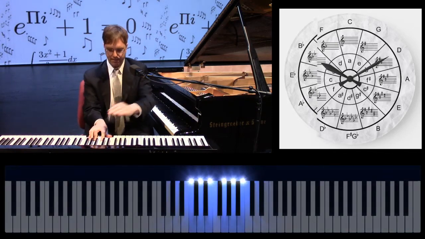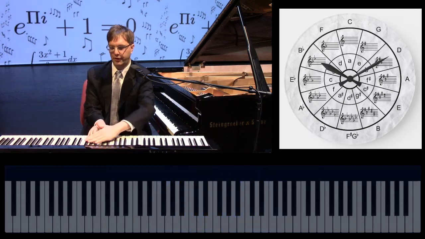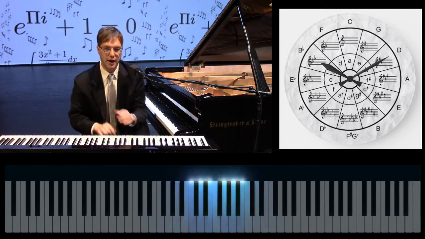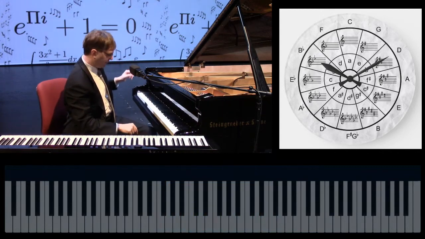I want to show you one thing before we move on. Listen to this sound. See how dissonant that is? I'm using a chord with 12 notes, and I've already played you this chord tonight. Listen.